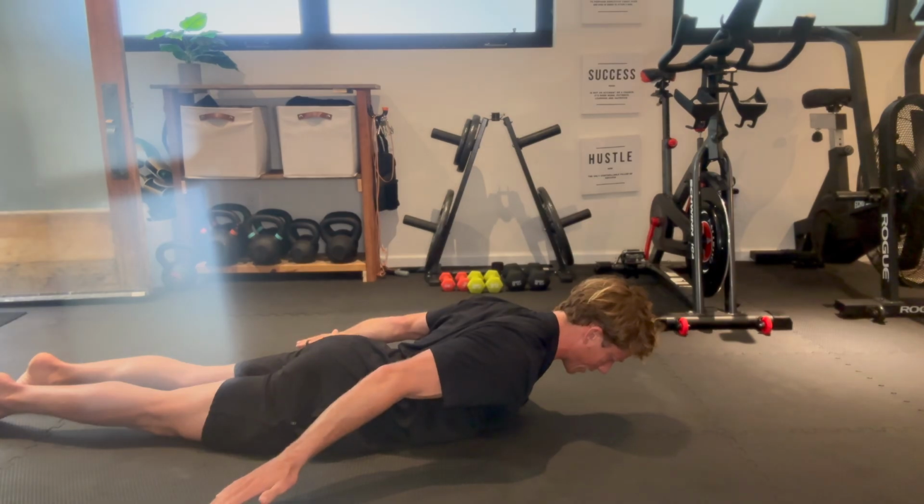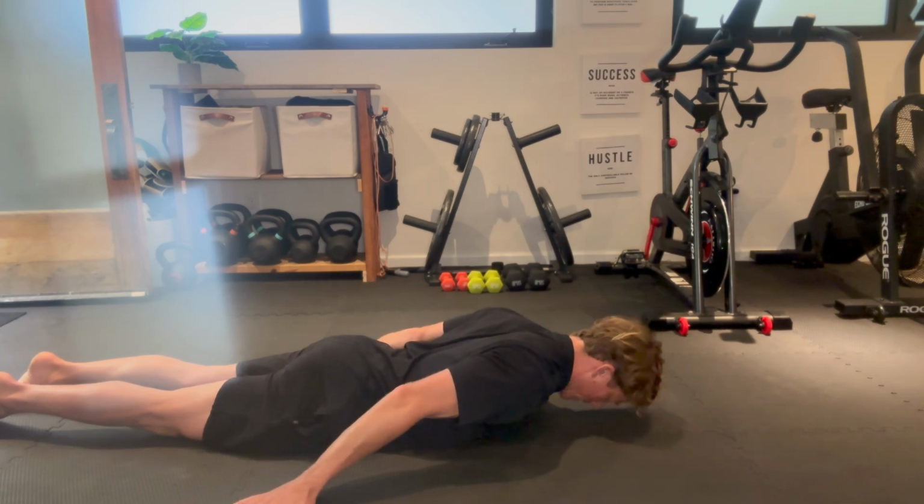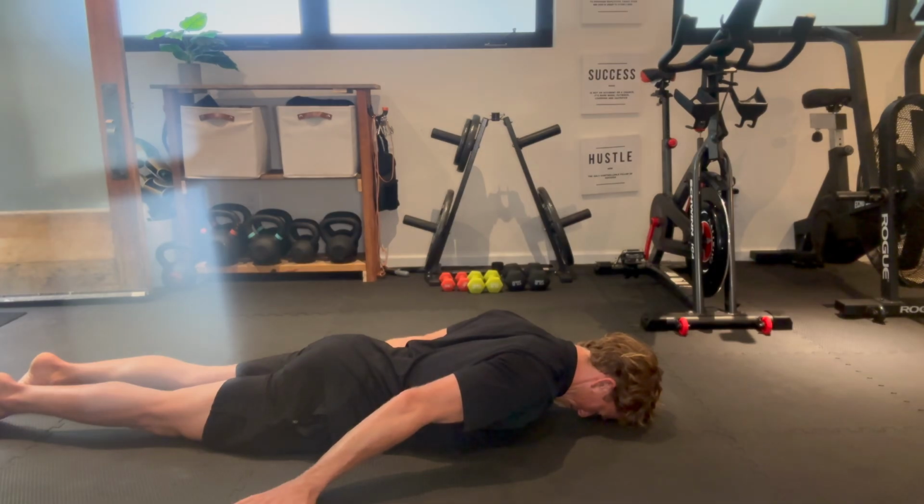Imagine as well, this analogy often helps, that you're trying to squeeze each shoulder blade down towards the opposite pocket. So if you had a pocket on each bum cheek, you're trying to squeeze each shoulder blade to that opposite pocket. After the 5 seconds, a little rest. So with these ones here, guys, we're going to go through 2 lots of 6.